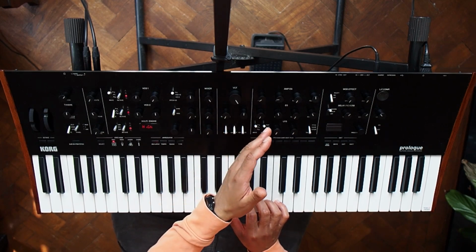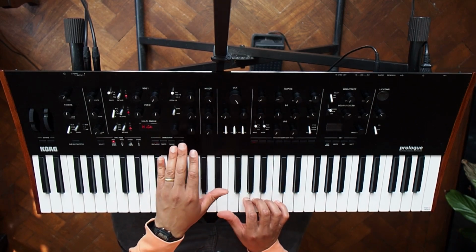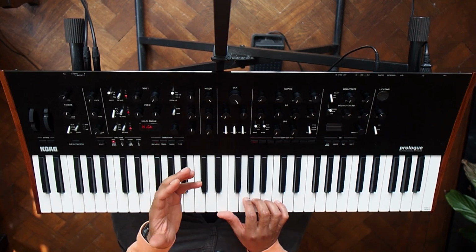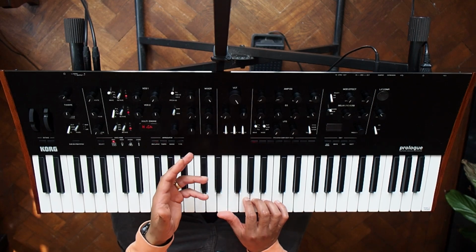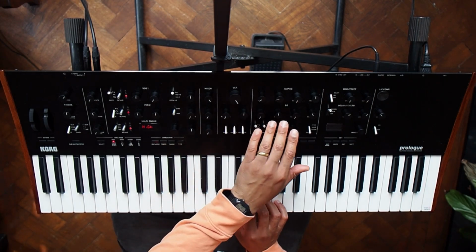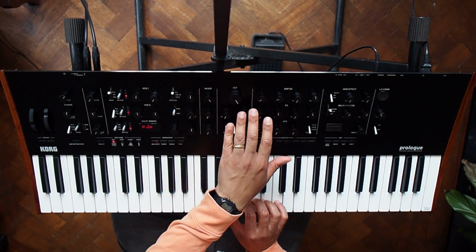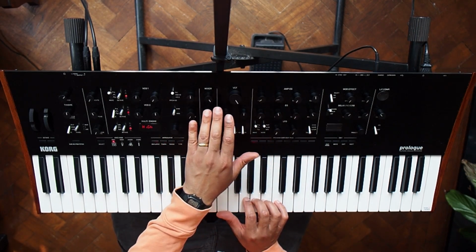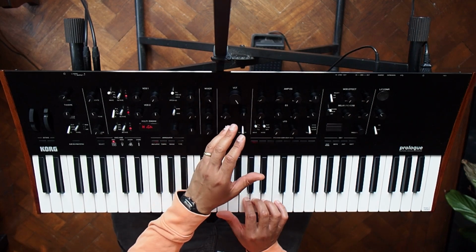So if I use the pitch envelope with the arpeggiator going at that rate, then we should be modulating the pitch at audio rates. So let's have a play with that, depending on what the envelope settings are here, because this envelope generator affects both the filter and the pitch envelope. We can get some different settings.